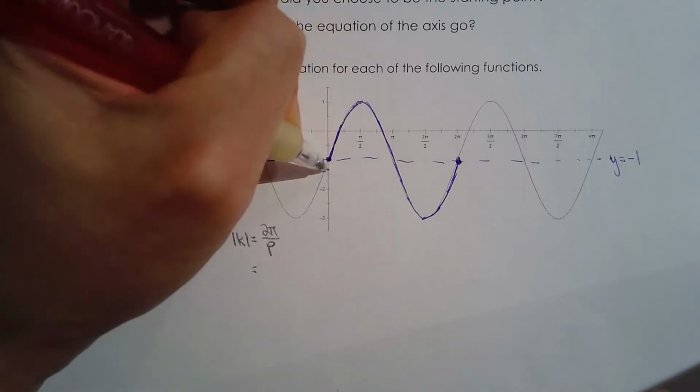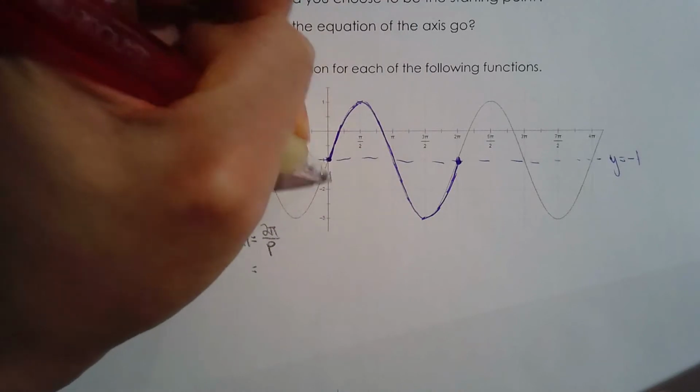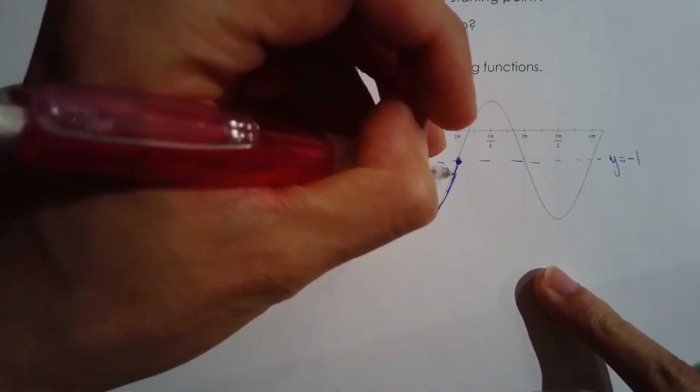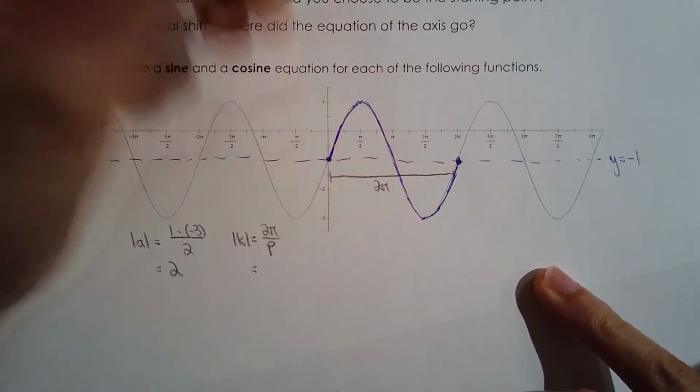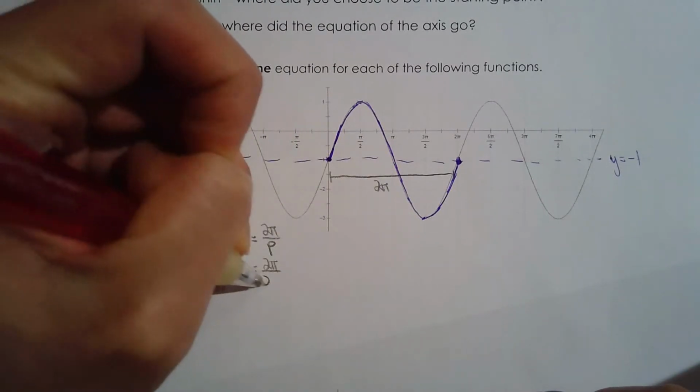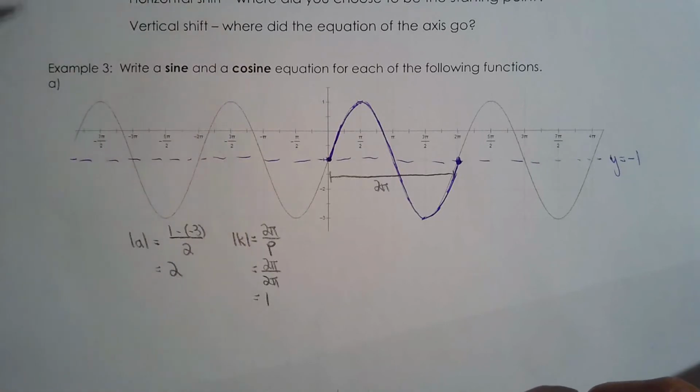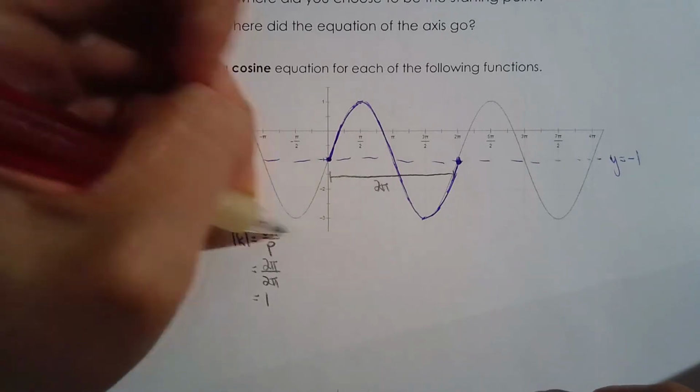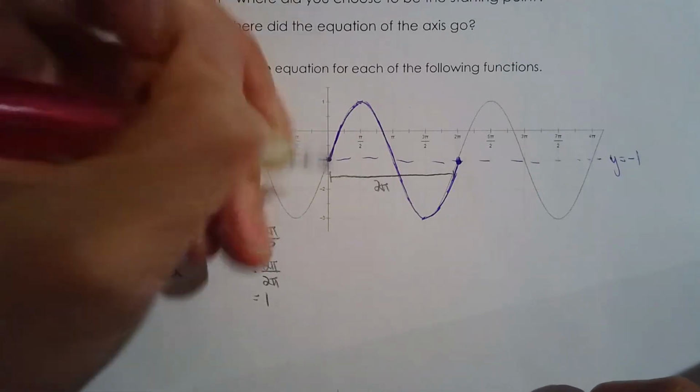So this is 0 to 2 pi. This horizontal distance is 2 pi. So the period is 2 pi. So 2 pi over 2 pi is equal to 1. Nice. Now I'm not going to do D. We'll save D for the very end.